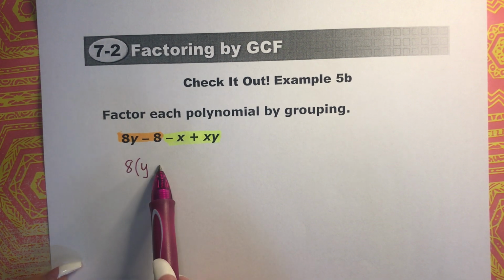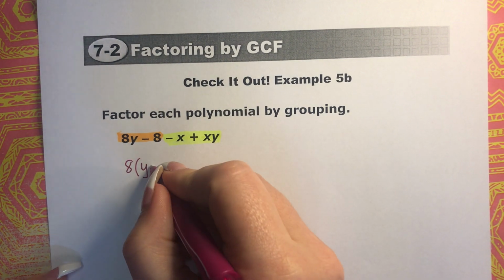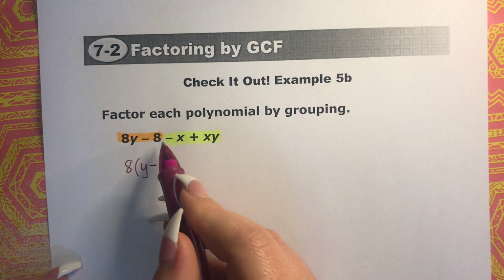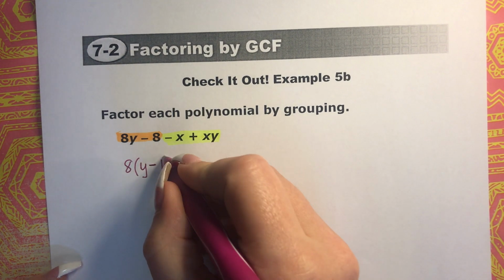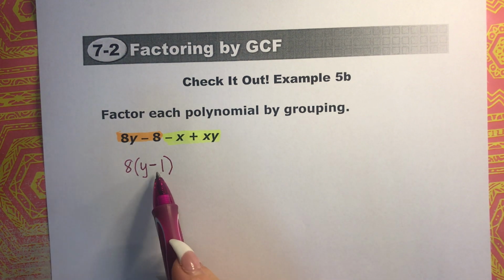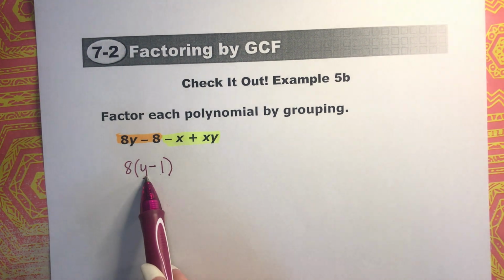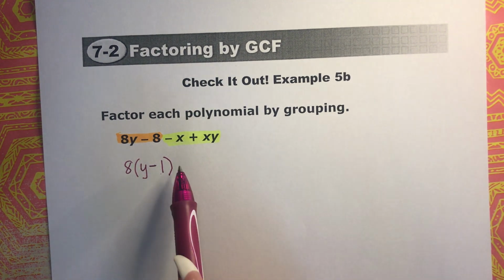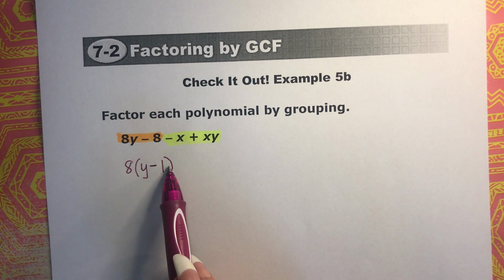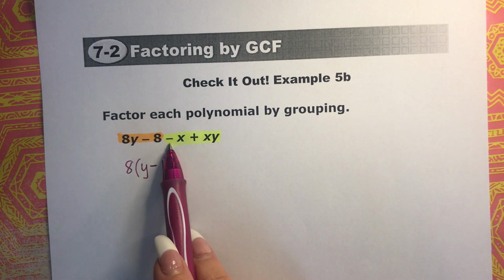And then we have 8 times what is -8? Well, I'm going to need a negative here. And 8 times what is 8? 8 times 1. So that's when I write the 1. It's because there's nothing else I can write except 1. Here I could write a y, so I didn't need to write 1y, right? Because 1y is the same thing as y.